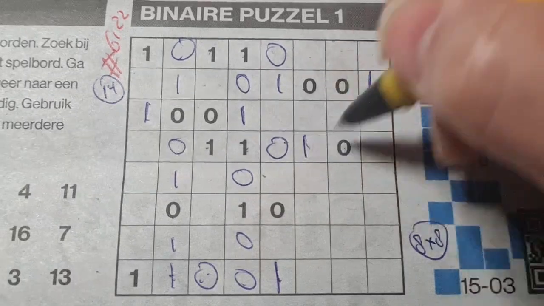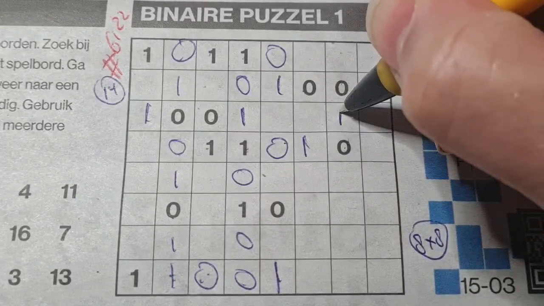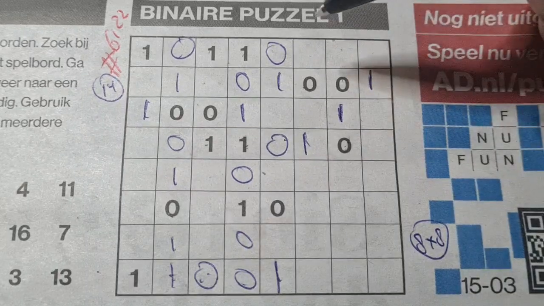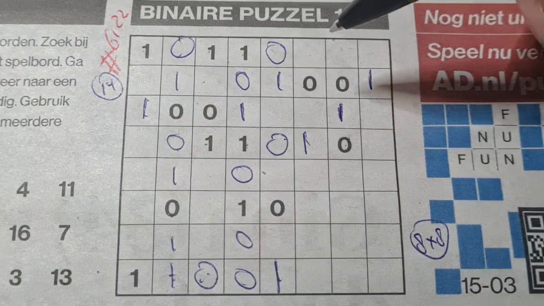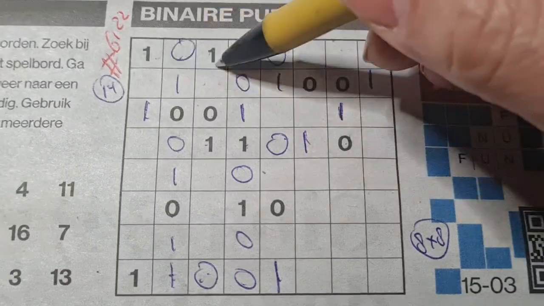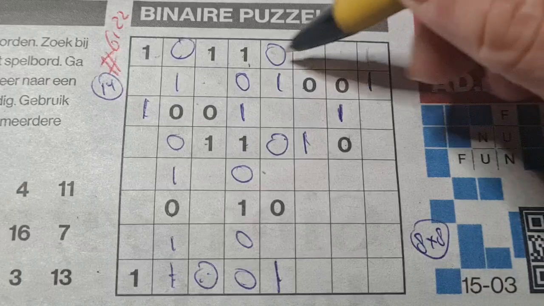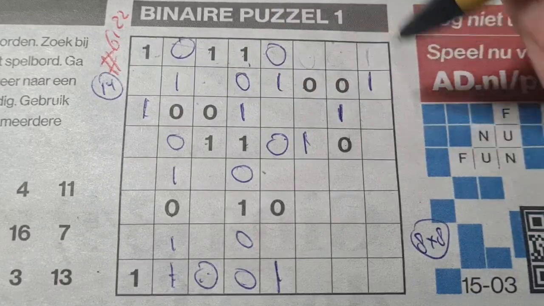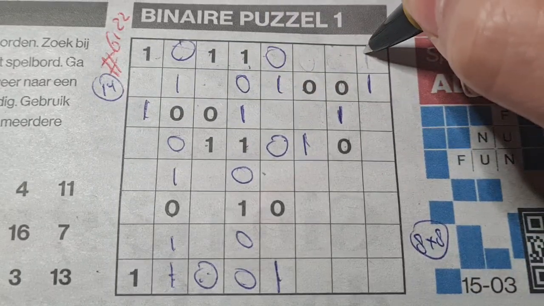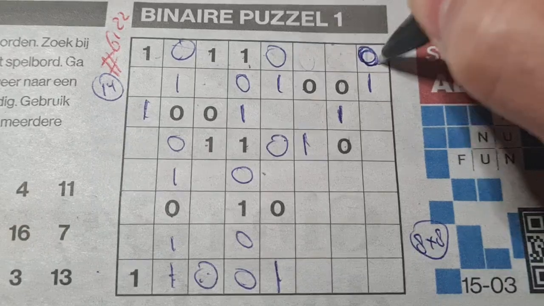Between two 0s comes a 1. We have here 3 ones. If I place number 4 there, then we have 3 0s in a row in the first row. Not allowed by one of the rules, so this box cannot be a 1. Should be no.